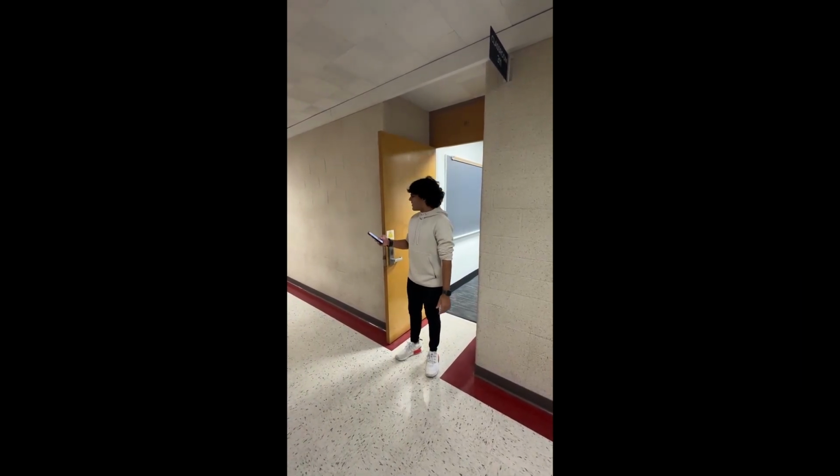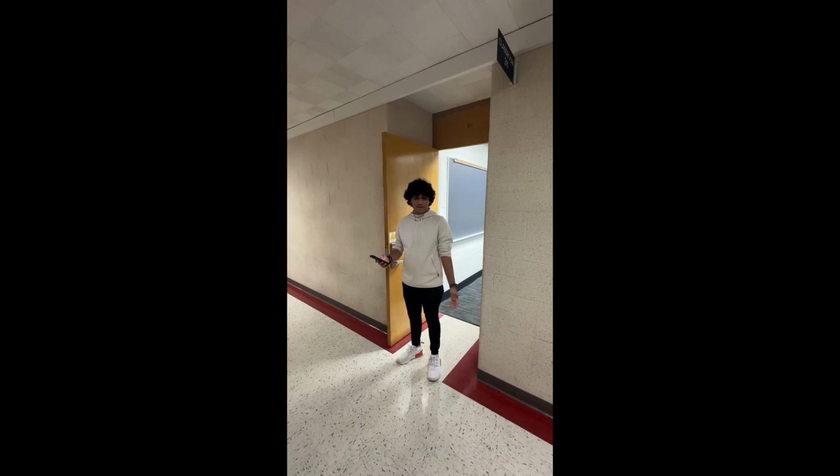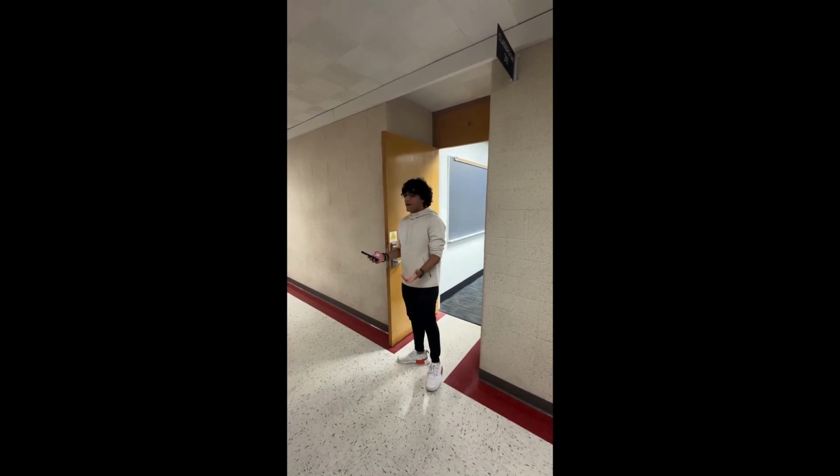Man, I gotta get to my next class. I've got this map, but it's so confusing. I don't know where to go. Oh wait, I remember. I have this app called Indoor Nav. I just take a picture of where I am. The app asks me where I want to go, and then I go.